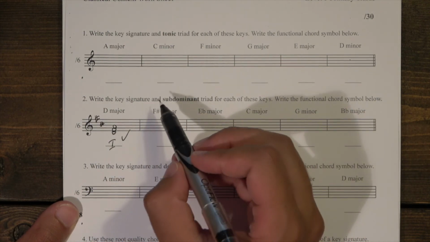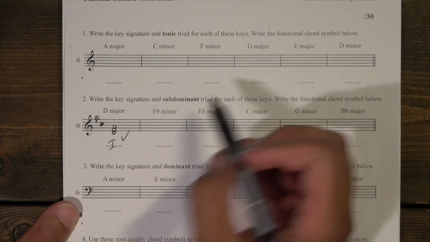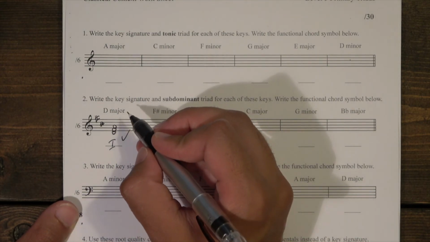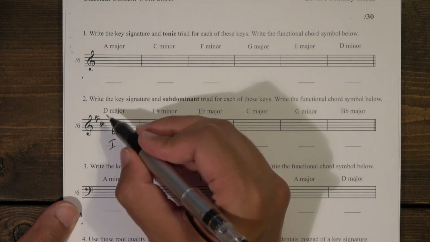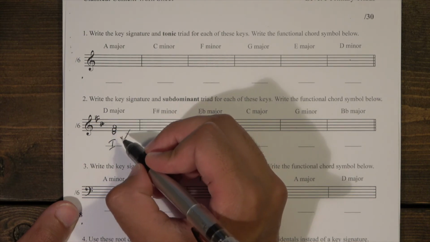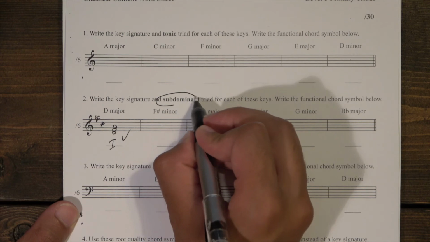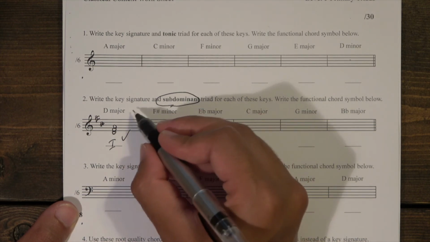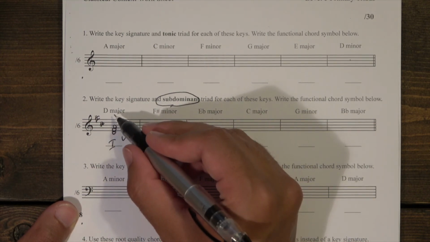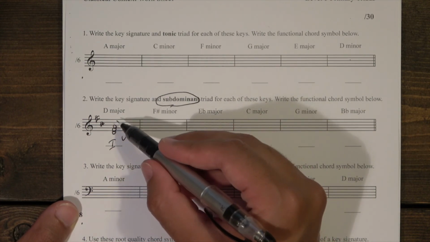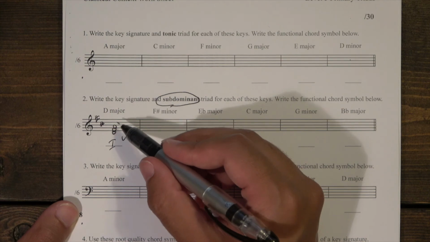Kids are rushing. They didn't read subdominant. Sometimes your eyes are darting around the page because you're nervous on the exam, and a kid might have seen D major and thought, hey, D major triad, go. And they wrote a D major triad, but this question was asking for the subdominant triad of D major, not a D major triad. This was supposed to be a G major triad because G is the 4th note of D major and subdominant means 4.